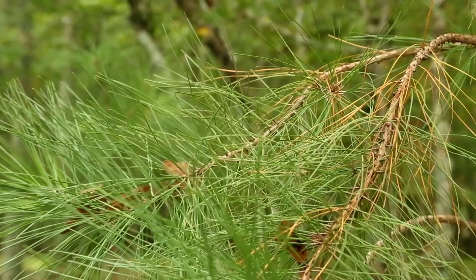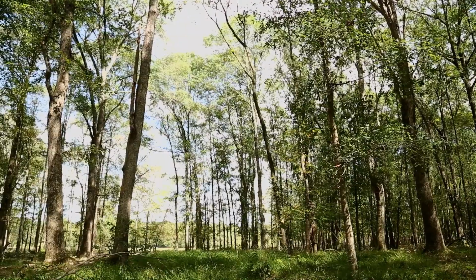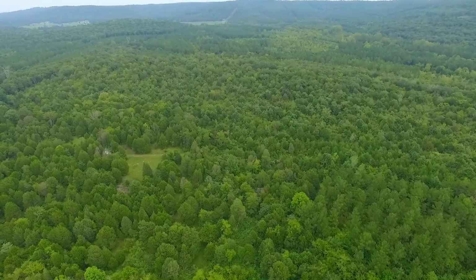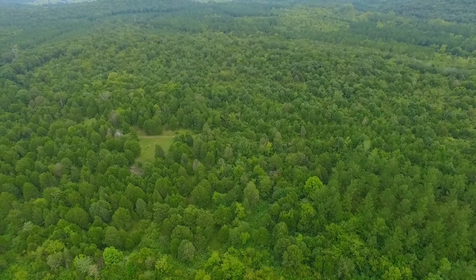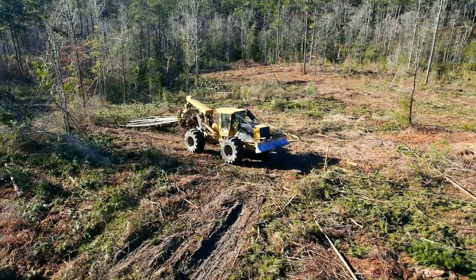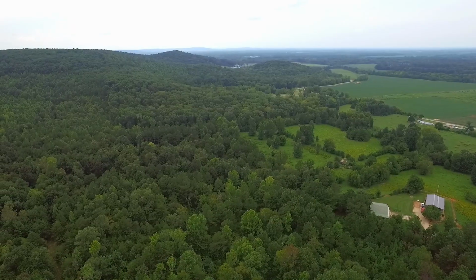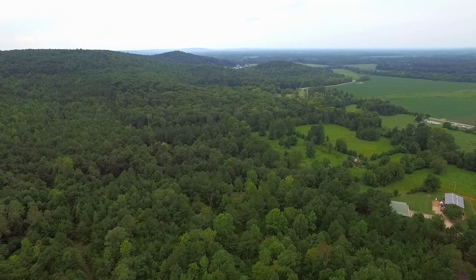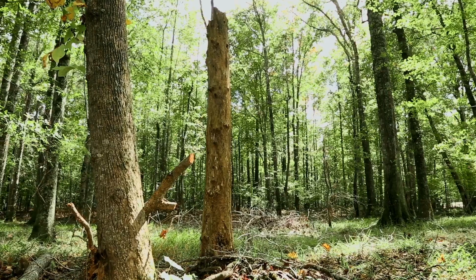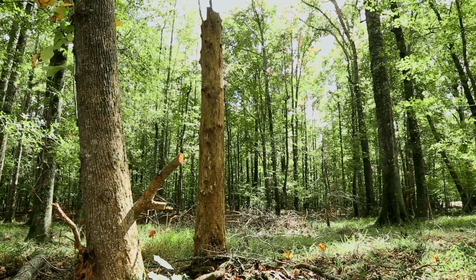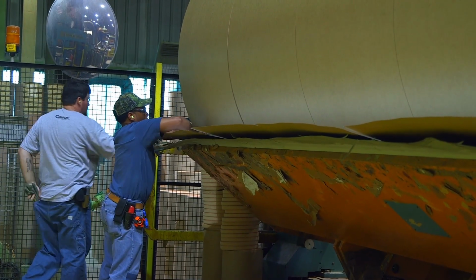Both softwood and hardwood trees may be used in the paper-making process. These trees are called pulpwood and are typically smaller and of lower quality. In the South, loblolly, shortleaf, slash, and longleaf pines are typically used. A wide variety of hardwoods are found around the region, which may be used to produce paper.